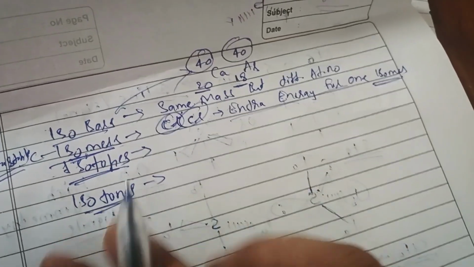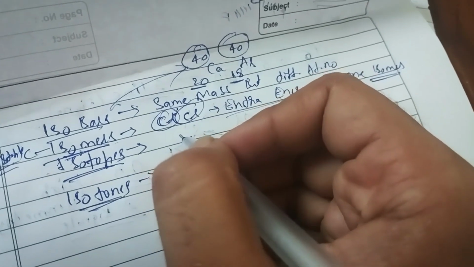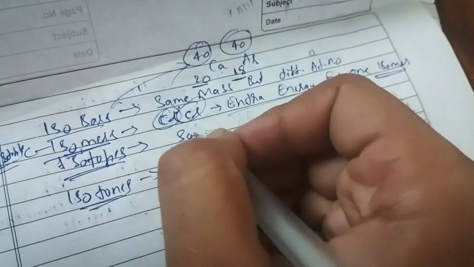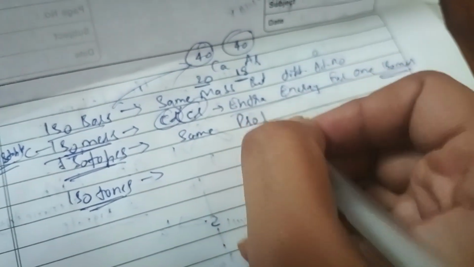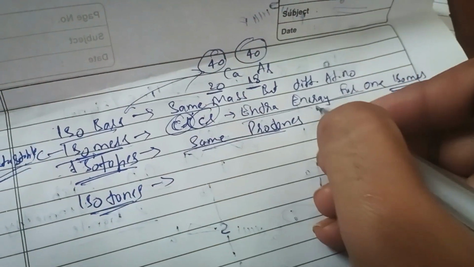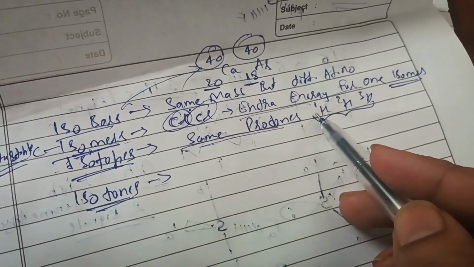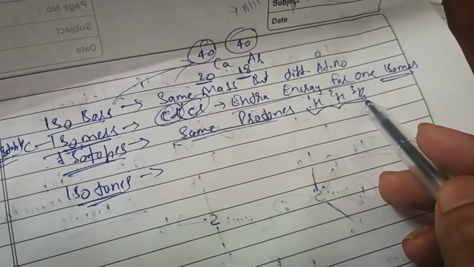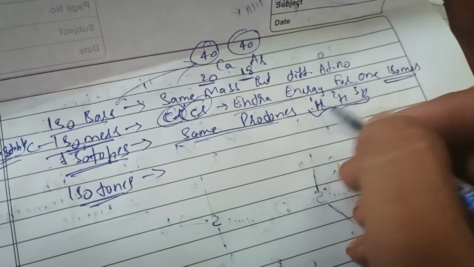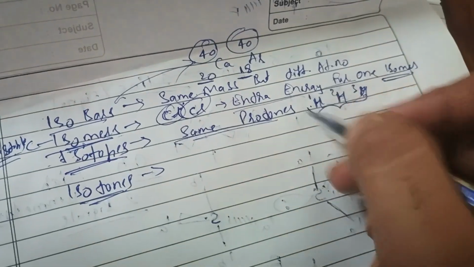Okay, what are isotopes then? Now we only discussed that. Isotopes have the same protons. For example, you know hydrogen, deuterium, like this. These have the same number of protons but differ in the neutrons.